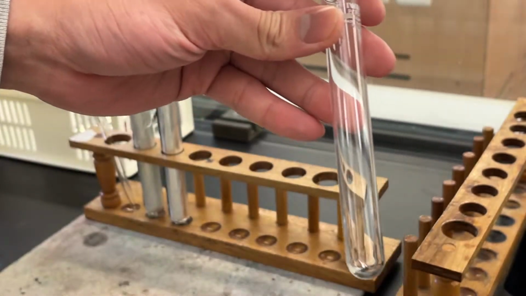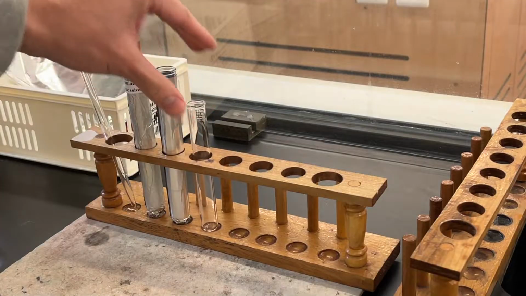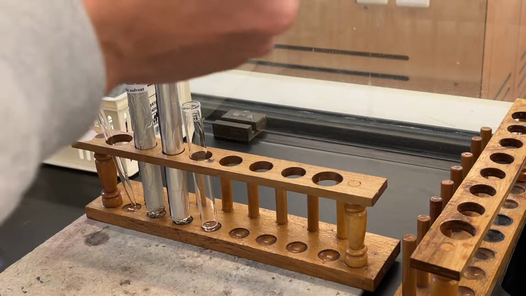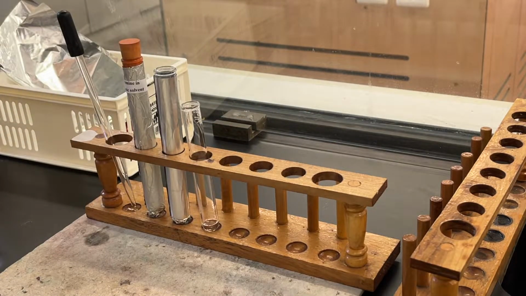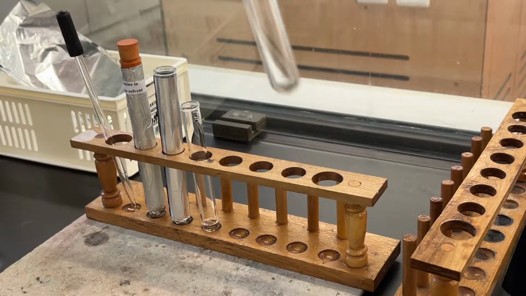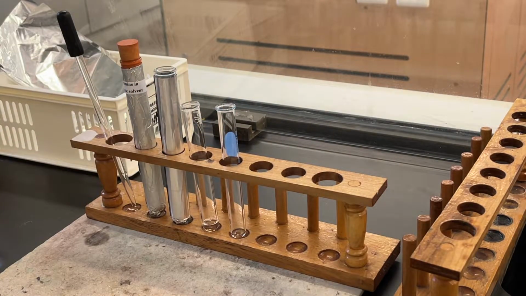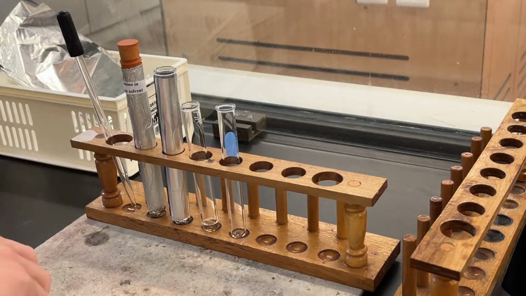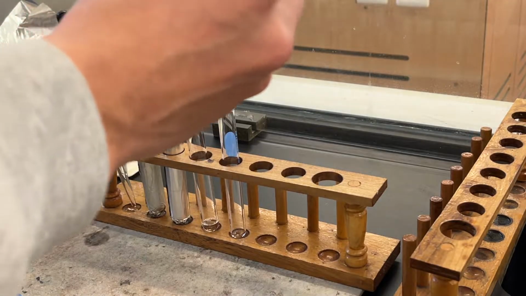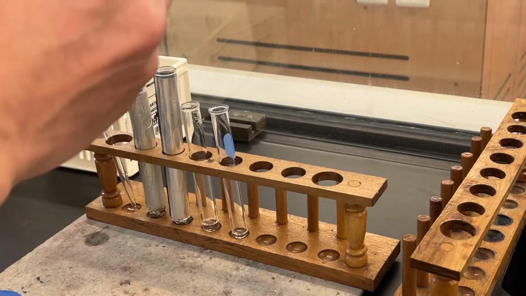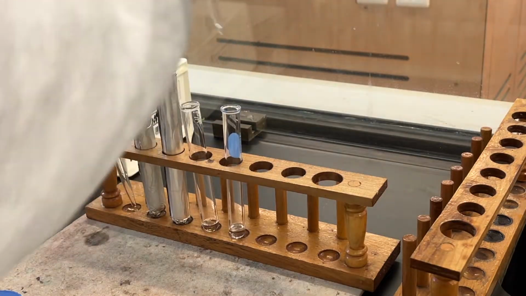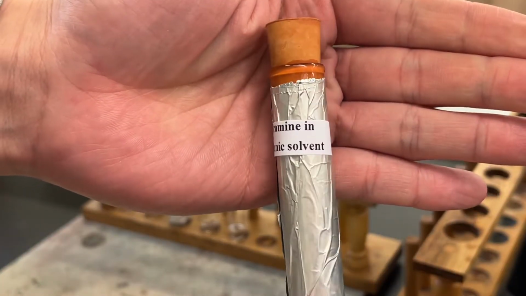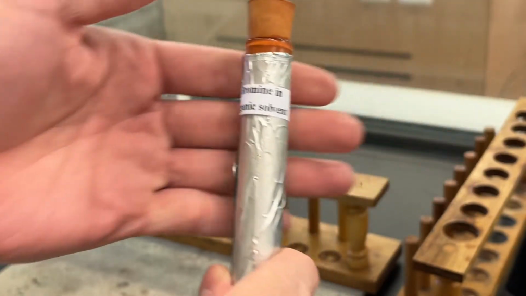For the second test tube, add a few drops of hexane. For the third test tube, add a few drops of hex-1-ene. To the 3 test tubes, a few drops of bromine in organic solvent are added.